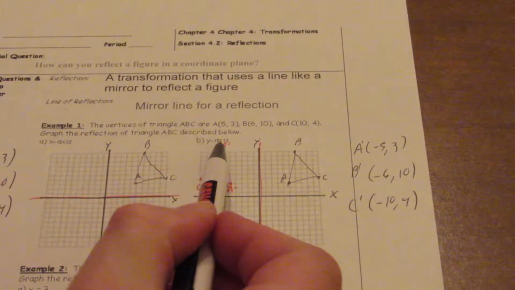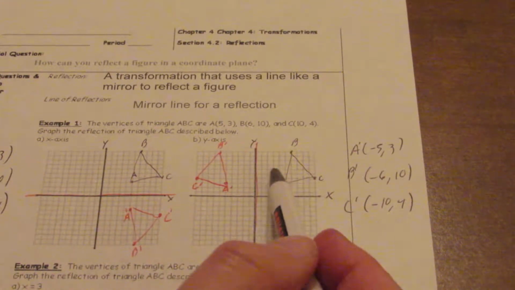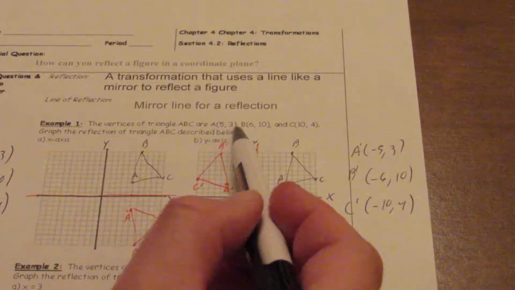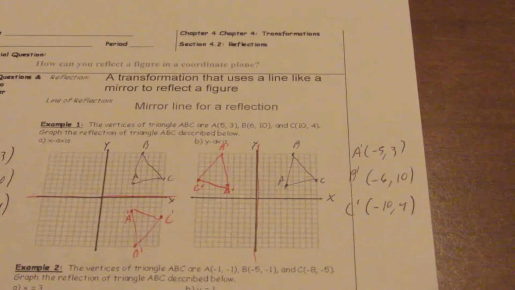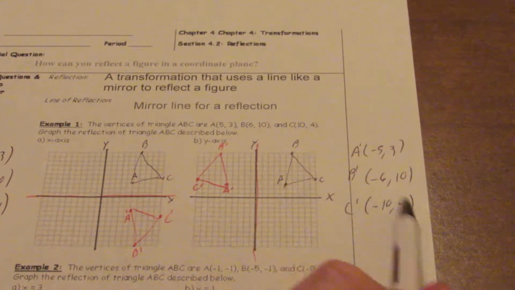The y-axis, right, we're changing the value of the x. So (5, 3) becomes (negative 5, 3). (6, 10) becomes (negative 6, 10). (10, 4) becomes (negative 10, 4).